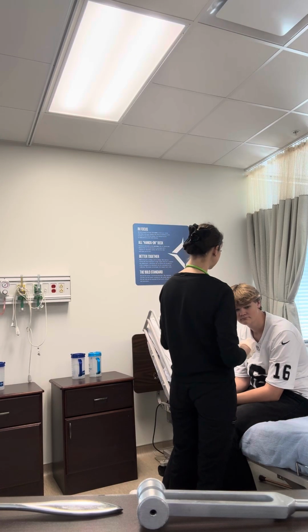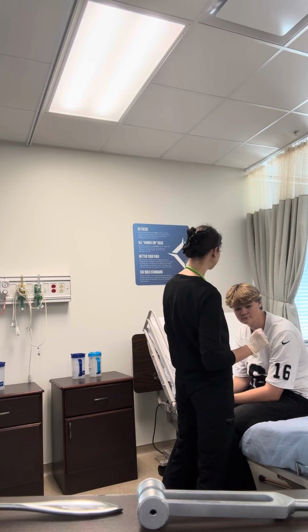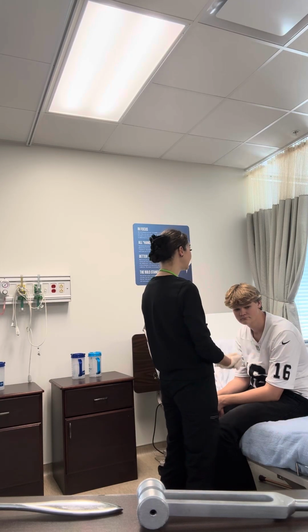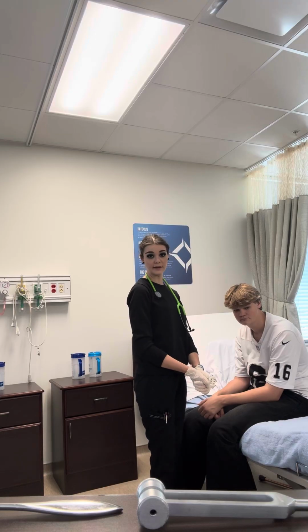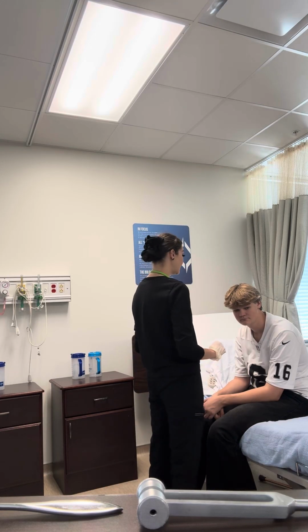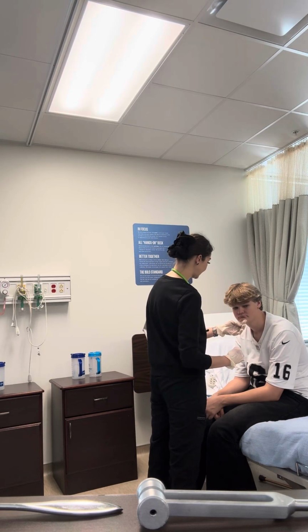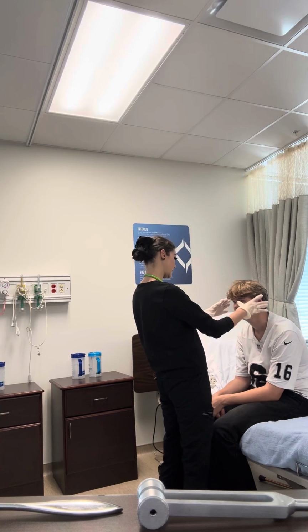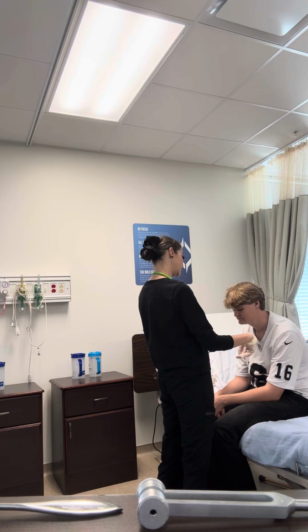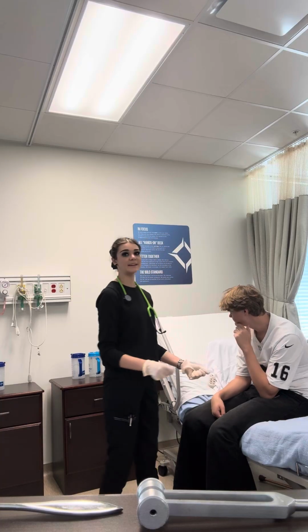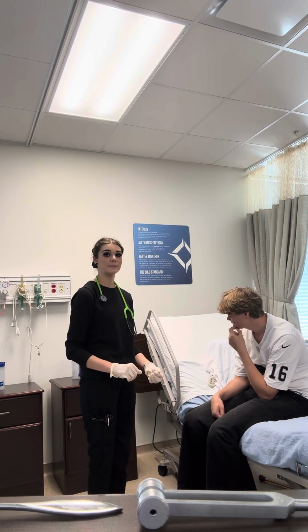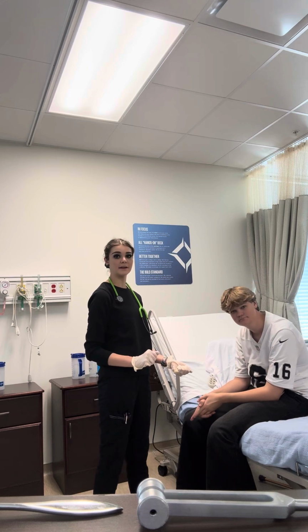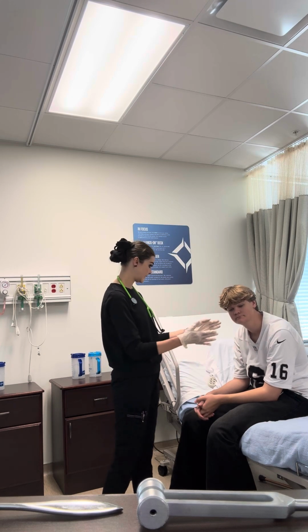I am noting its color. I am noting its cleanliness. I am noting the texture. And I am also noting that it is equally distributed across the head. I am also going to look at the eyebrows, make sure that they are equally distributed. If they are, do you have any pain? No. Perfect.